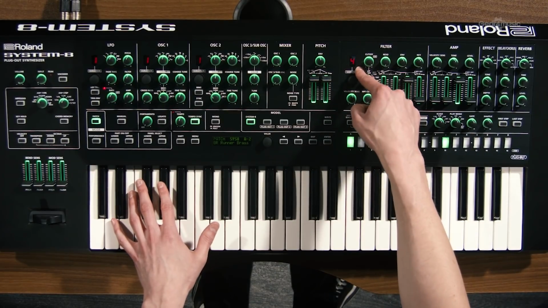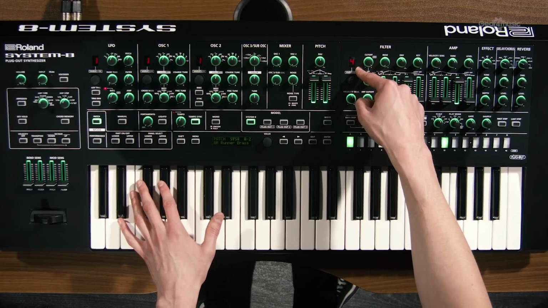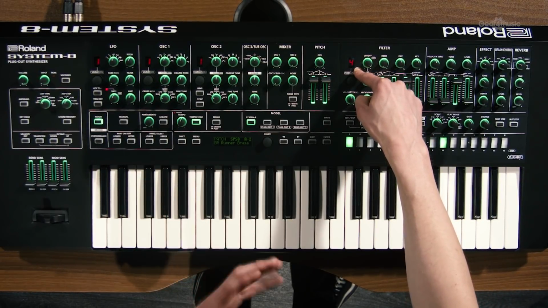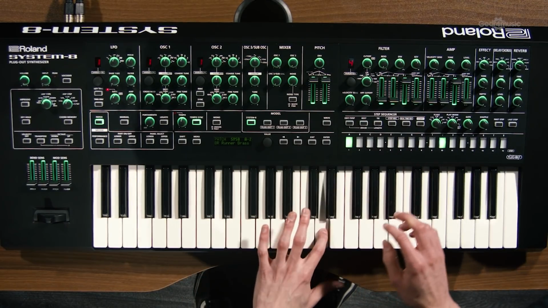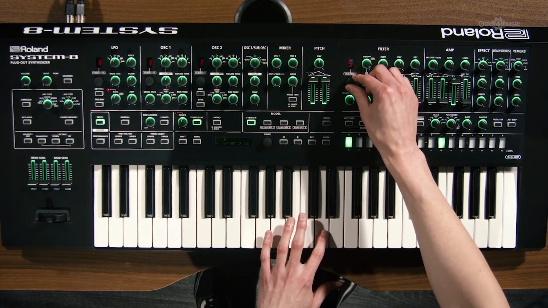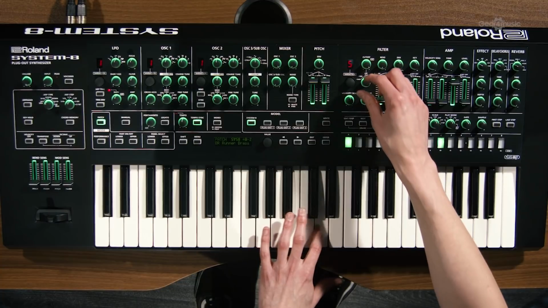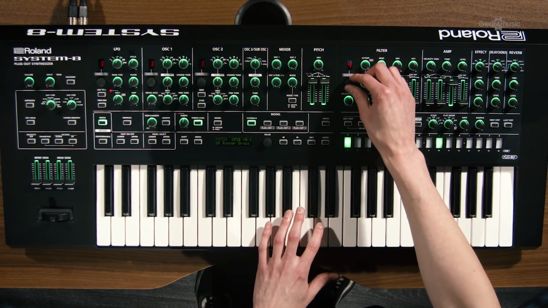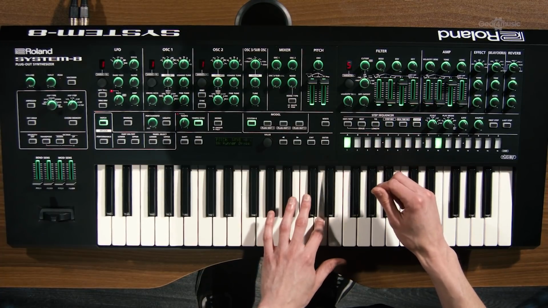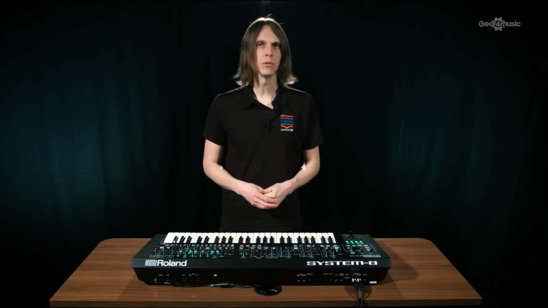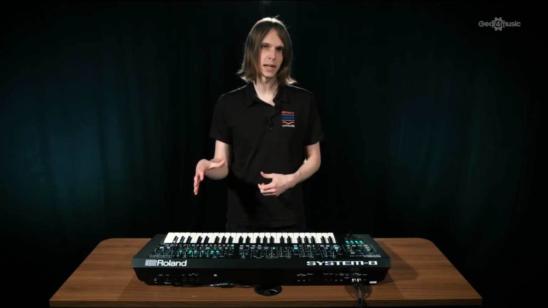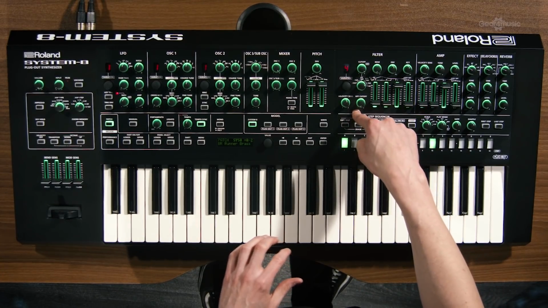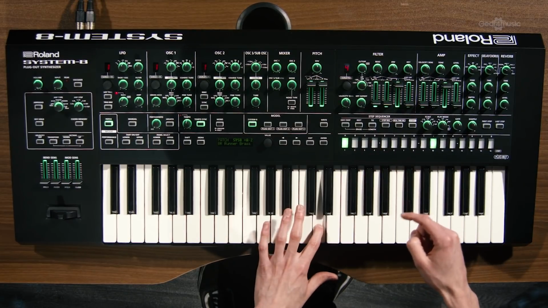So that's running through the Jupiter 8 filter, but as an example, if I switch it to number 5, which is the Juno 106 filter, as we're playing a note, you can hear that it'll have a different kind of sound. I'm just going to switch between 2 different filter types here so you can hear there's a little bit of a difference. So this sound is using the Jupiter 8 filter to begin with.